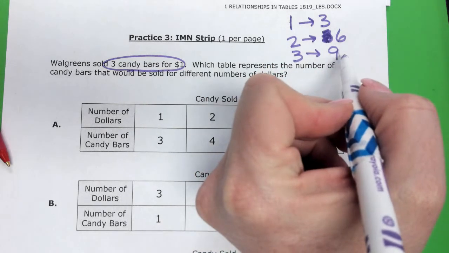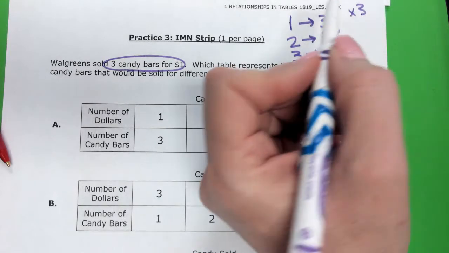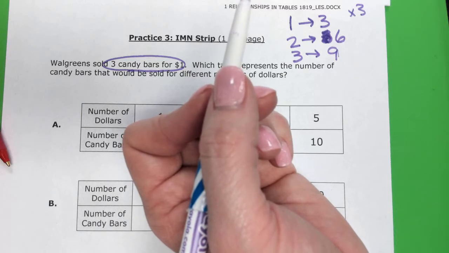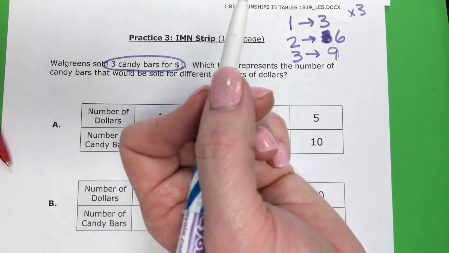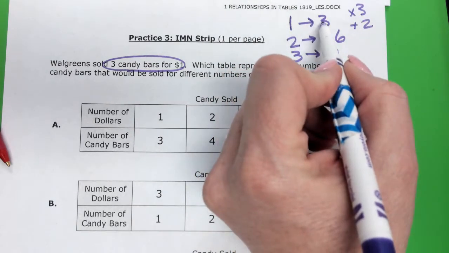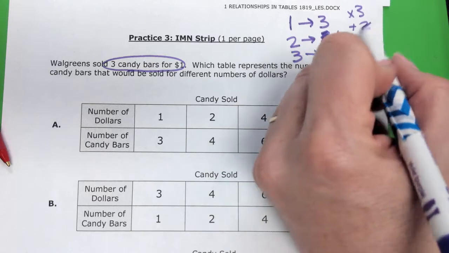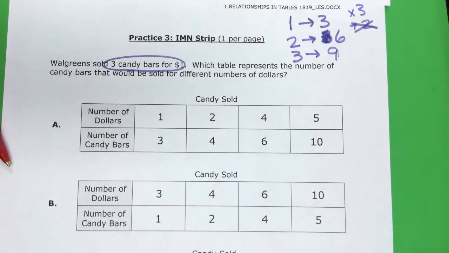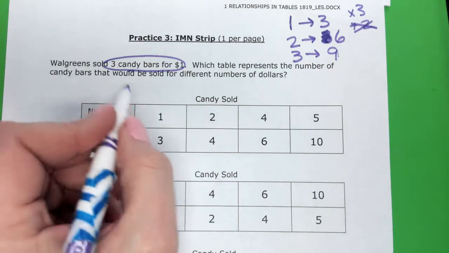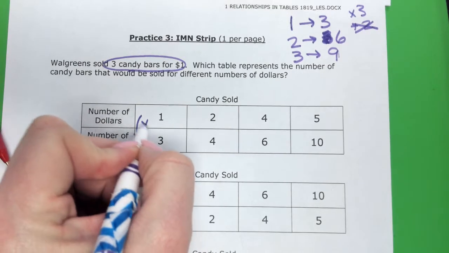That's right. So times 3, or what would be the additive solution here? What would we add to 1 to get to 3? Addie? Plus 2. 1 plus 2 is 3, yes. 2 plus 2 is 4, so not plus 2 for sure. So we need a times 3 relationship from dollars to candy bars. Here's dollars, here's candy bars. So it needs to be times 3 going this way.